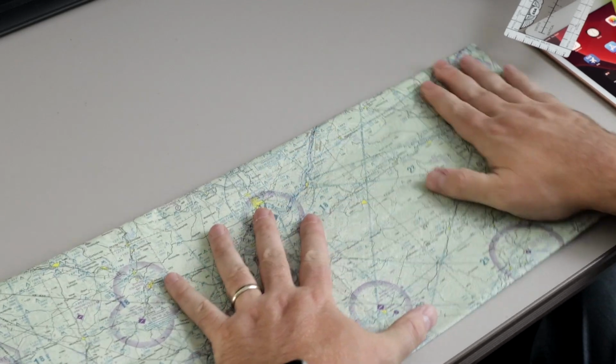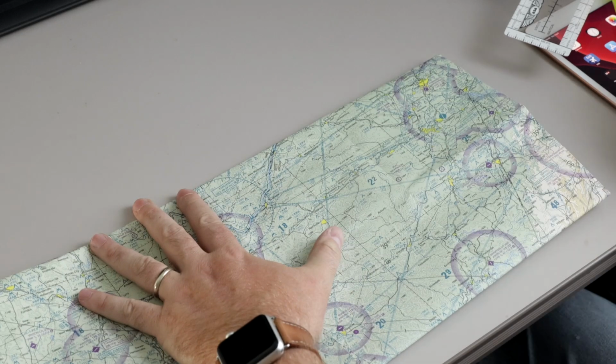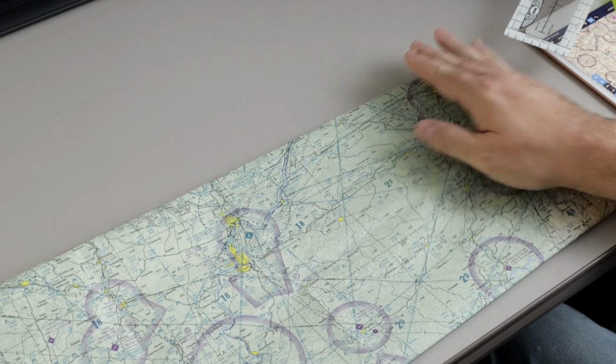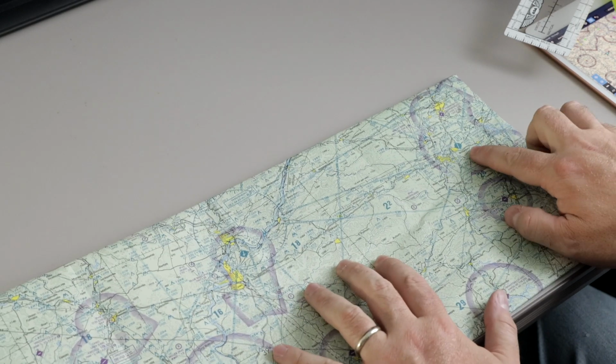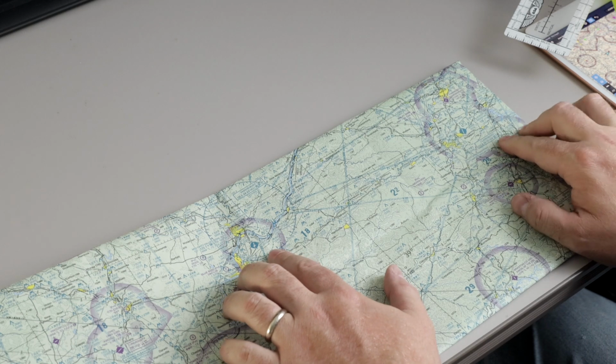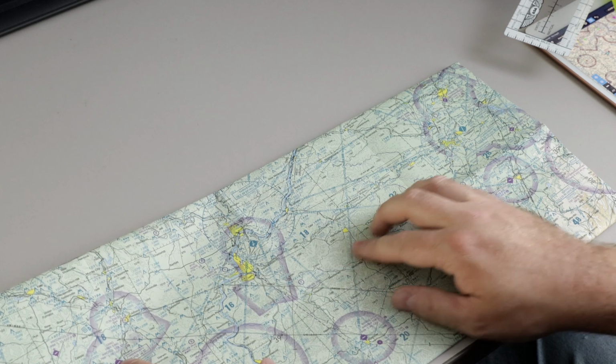All right. So you should be able to see right here on the sectional, we have Bridgeport, the Clarksburg Airport, CKB, North Central Regional, is over here. And Ohio University is over here.